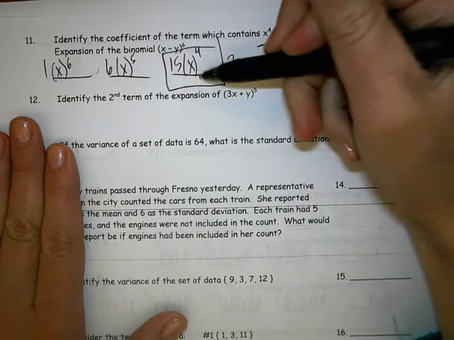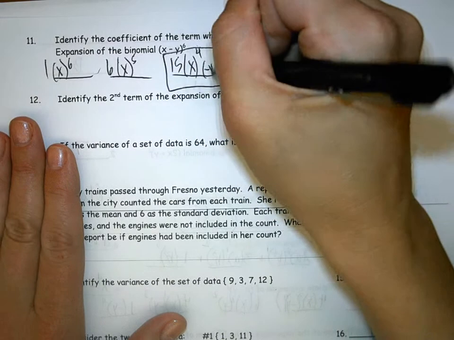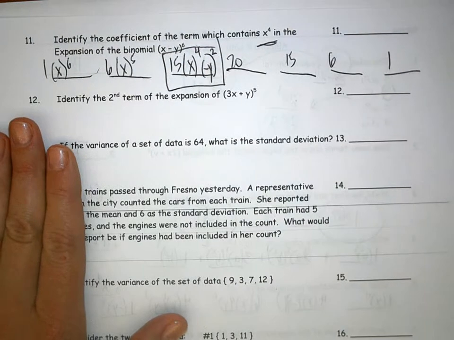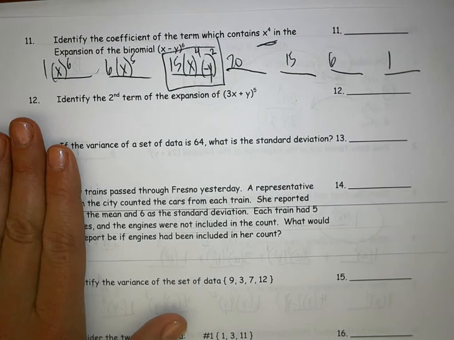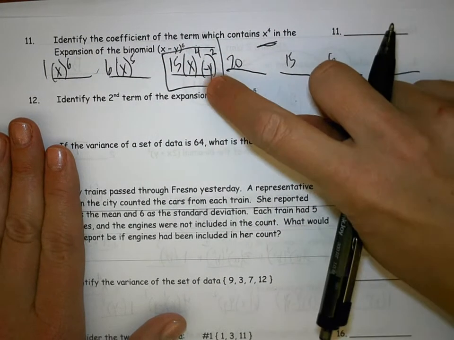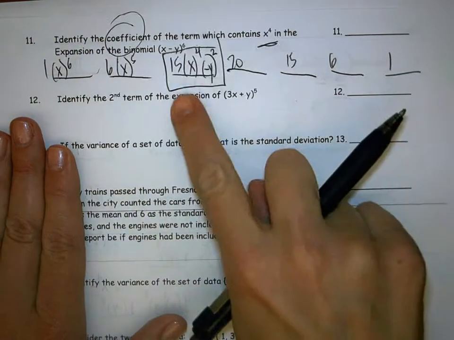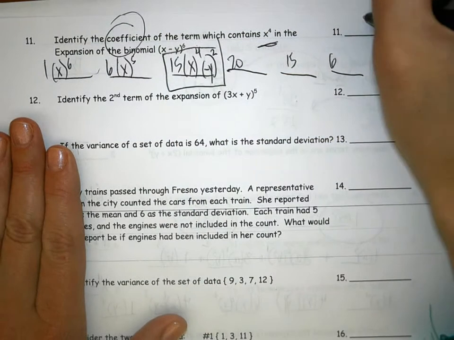And if that's x to the 4th, then my negative y is going to be to the 2nd because why? Exactly, it has to add to be 6. So since this negative is to an even power, is my answer going to be positive or negative? Positive. And they're only wanting the coefficient, and so the number in front is going to end up being 15 because there's no other numbers in the problem.